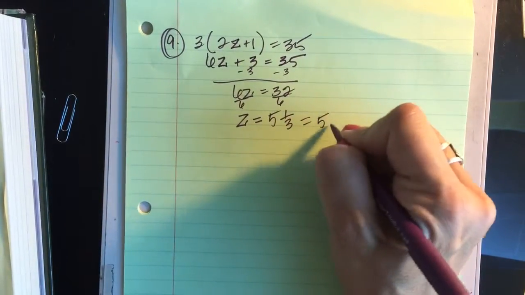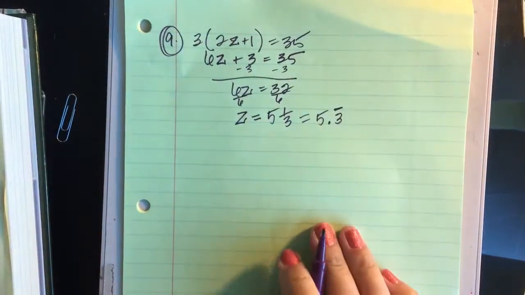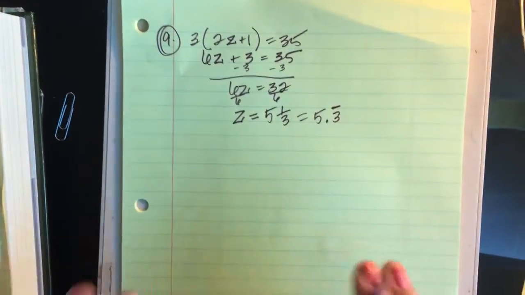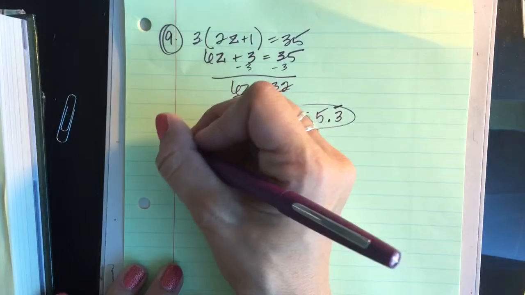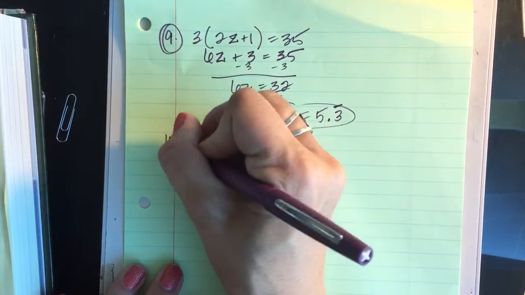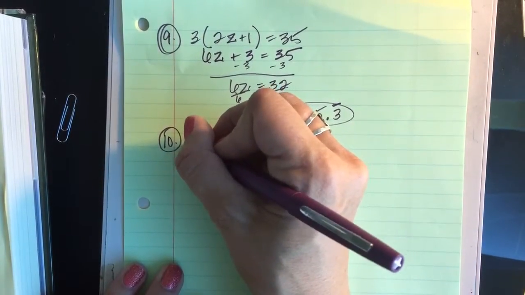If you're going to write it as a decimal, make sure your repetend is there. We mentioned that yesterday in class. Somebody brought it up in terms of, are we going to get marked down if we write fractions as decimals? Not if you represent them correctly.